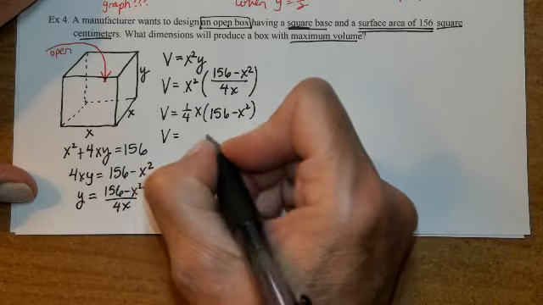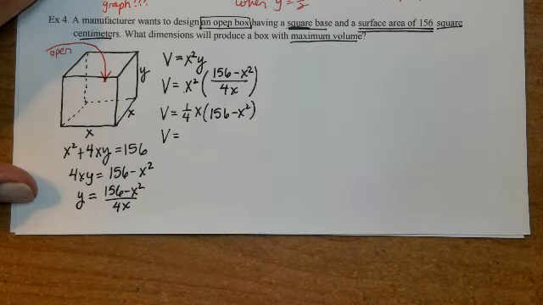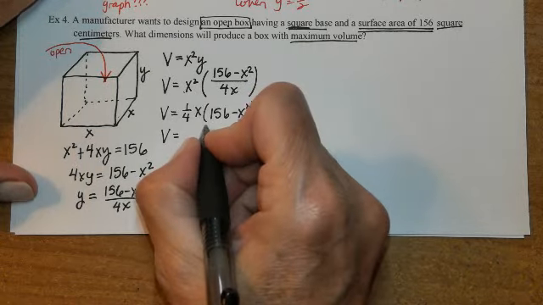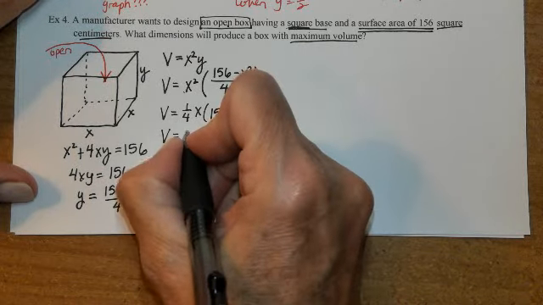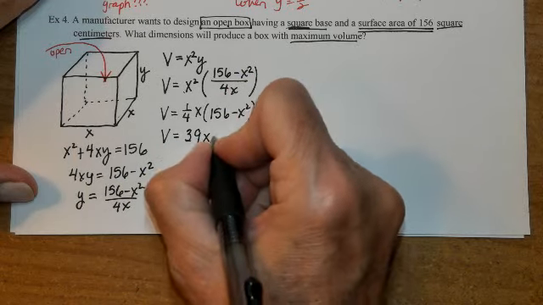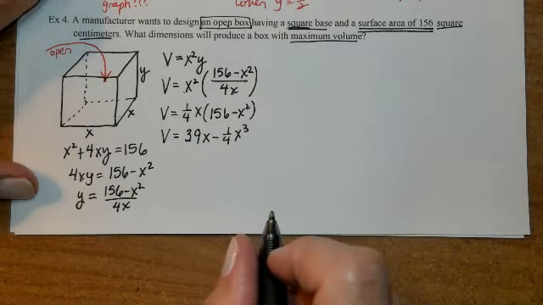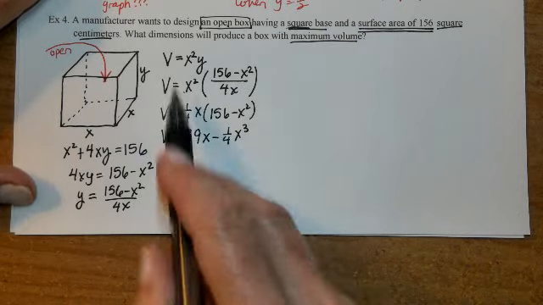Now I'm going to distribute. So I have 1/4 of 156, say 39, x minus 1/4 x cubed. Okay, so we've simplified volume.